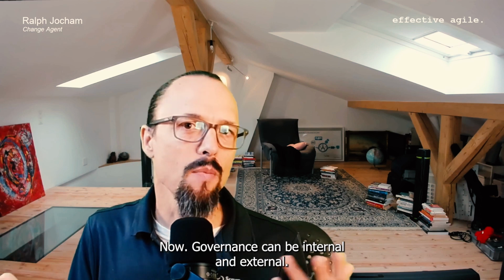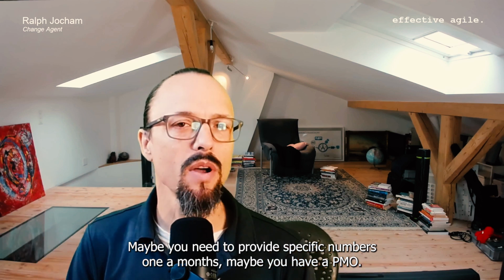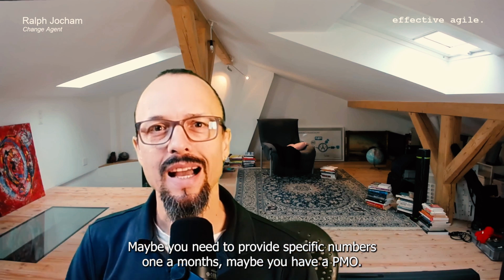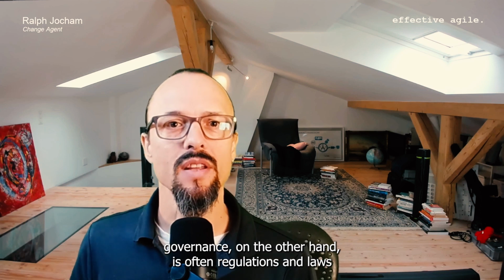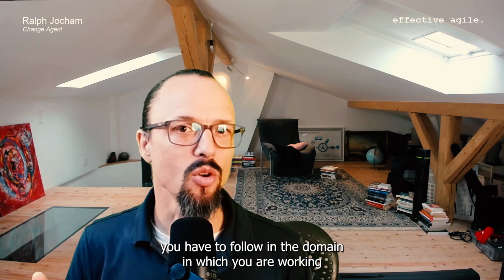Now, governance can be internal and external. Internal governance could be maybe you need to provide specific numbers once a month, maybe you have a PMO. External governance, on the other hand, is often regulations and laws you have to follow in the domain in which you are working.